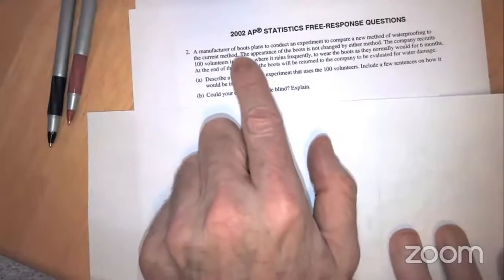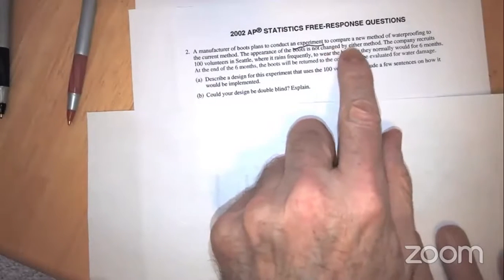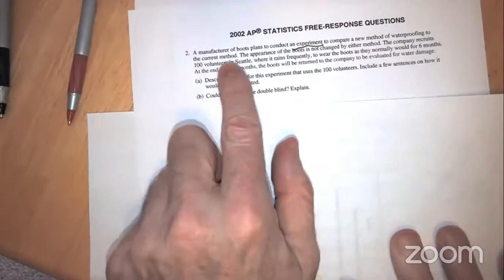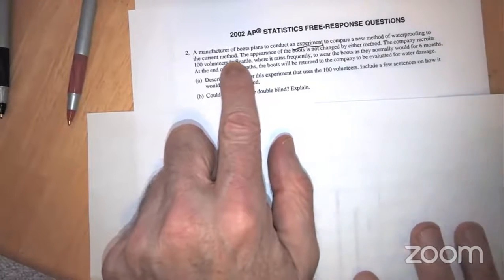A manufacturer of boots plans to conduct an experiment. So that's a key word. I'm going to underline that. To compare a new method of waterproofing to the current method. Okay, so I want to see if I can compare the old waterproofing to the new waterproofing.